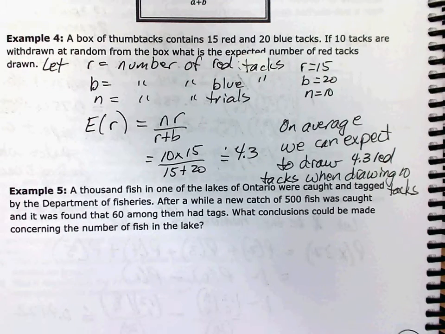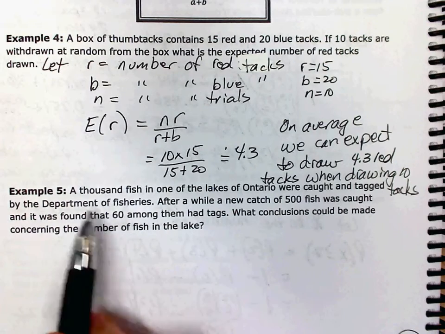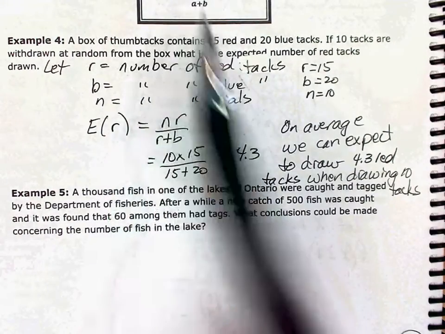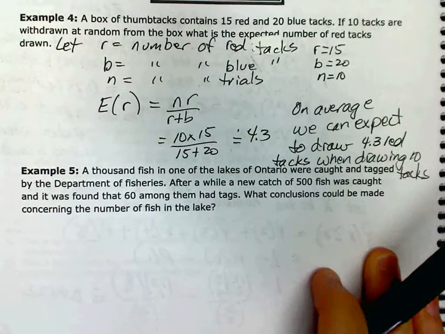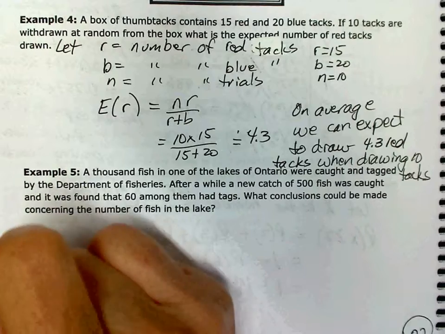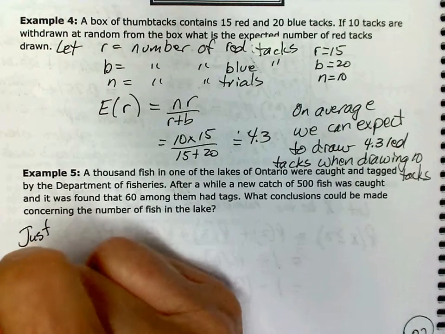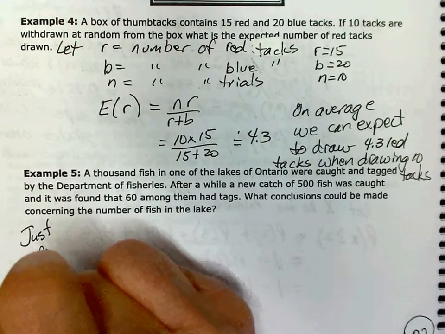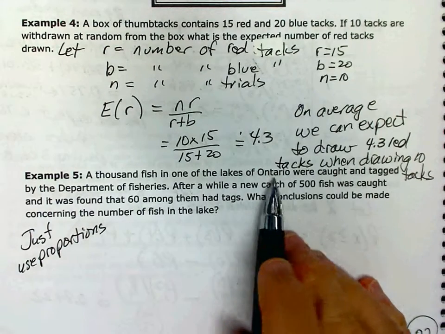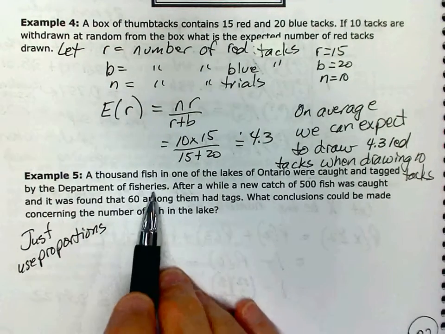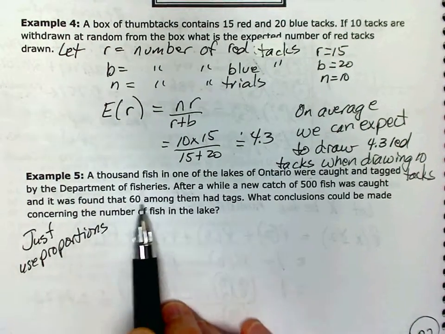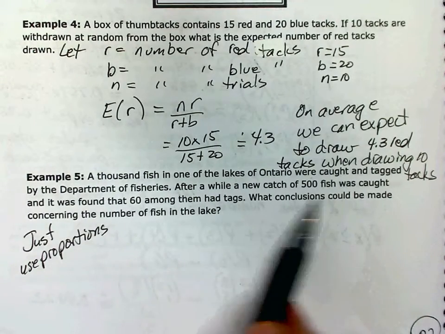Now, most textbooks teach this question using this formula, but I want you to ignore it because it seems like an overcomplicated way of doing a very simple exercise. To answer this type of question, which I will read in a second, is just use proportions and equate them. 1,000 fish in one of the lakes were caught and tagged by the Department of Fisheries. After a while, a new catch of 500 fish was caught, and it was found 60 had tags. What conclusions can be made concerning the number of population in the fish?